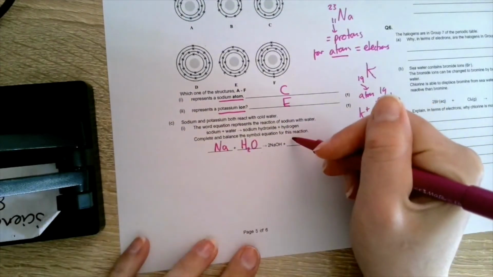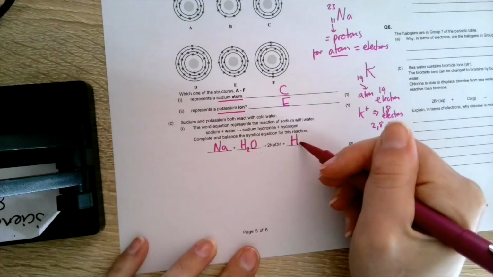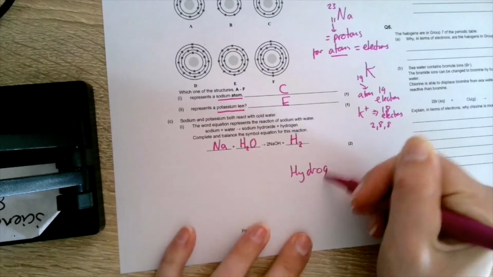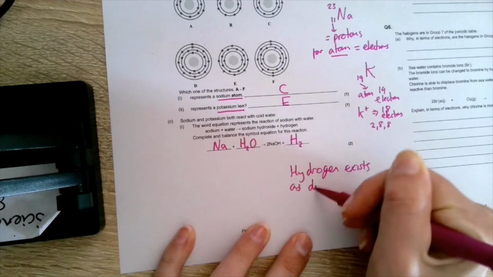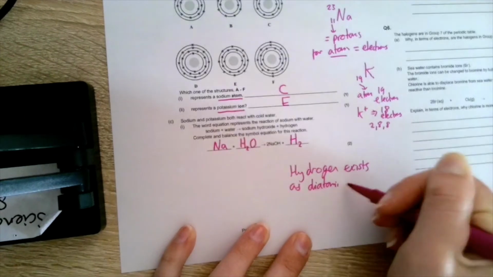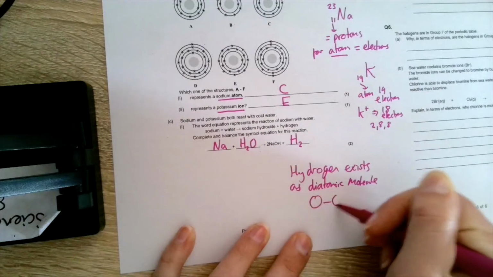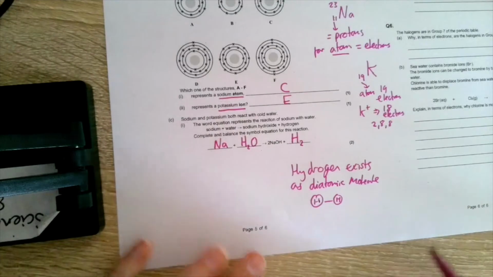And hydrogen, we know the symbol is H, but here we just need to remember that hydrogen exists as a diatomic molecule, which means that we have 2 hydrogen atoms bonded together in a molecule.